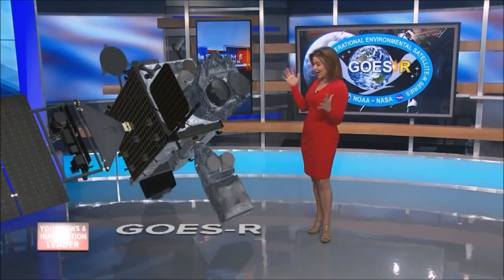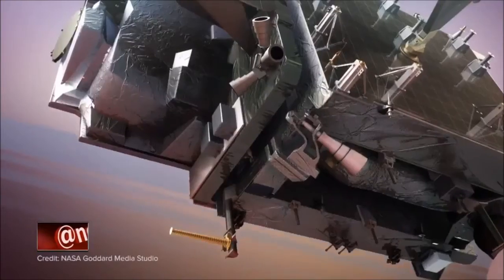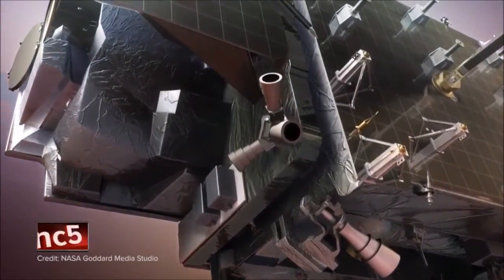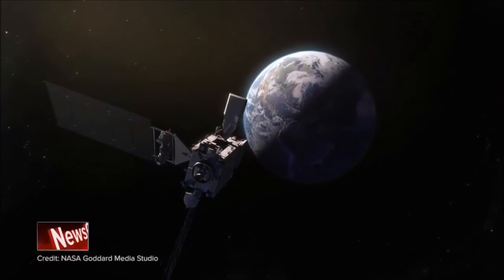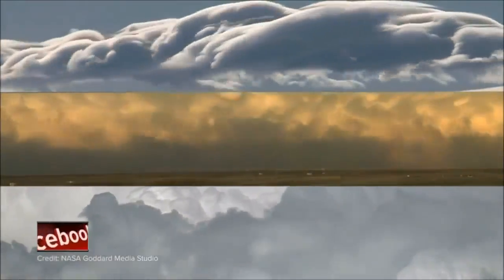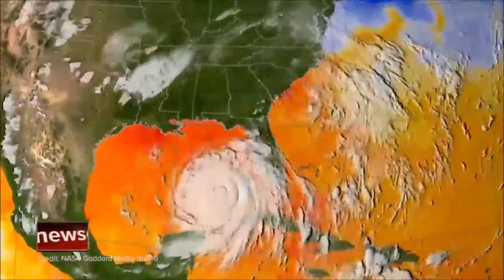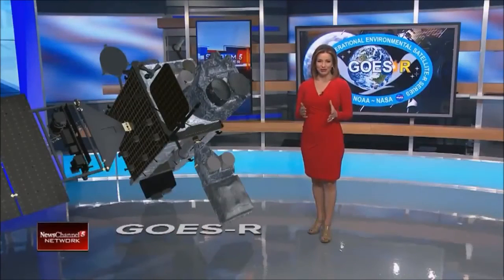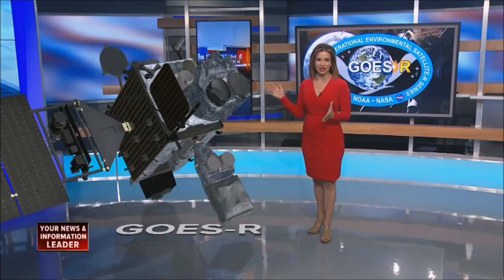This 6,000-pound powerhouse is our newest set of eyes in space, working faster and seeing things more clearly and more often. Faster data means better lead time for tornadoes and severe weather. Clearer data means more accurate information. The next generation in weather satellites is here.